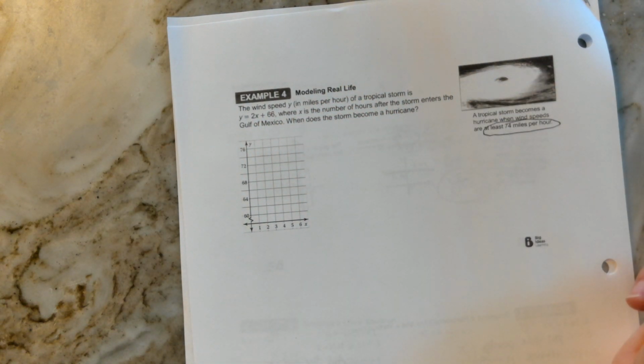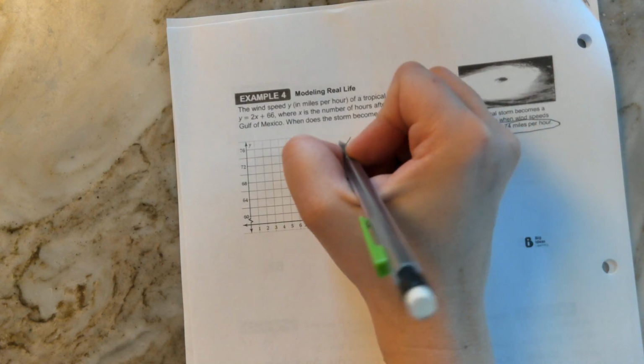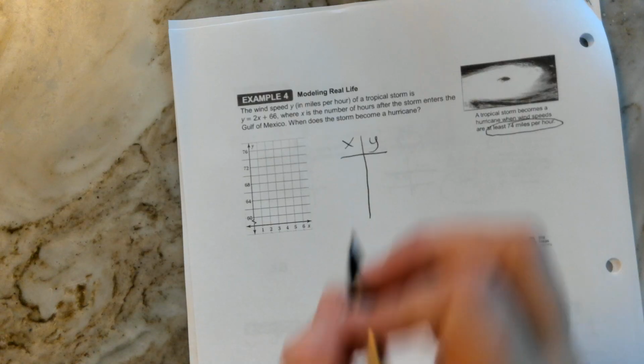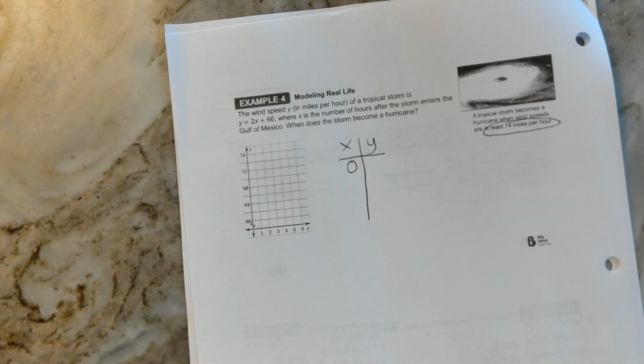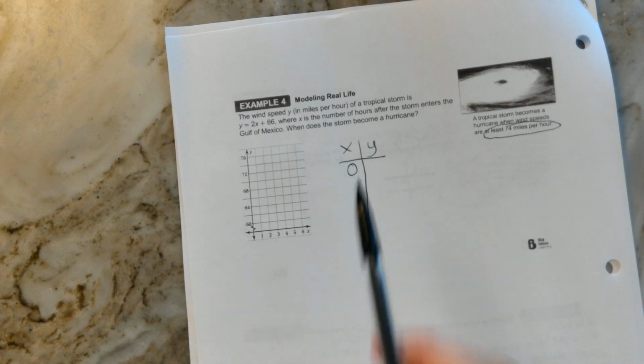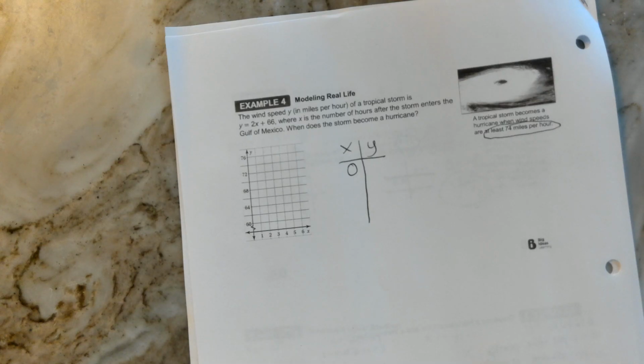So I have the equation y equals 2x plus 66. I'm going to start with my table. So x is the number of hours after the storm enters the Gulf of Mexico. So let's figure out what some values for x could be that are going to make sense here. Well, 0 hours is as low as you can go. You can't have negative time. We talked yesterday about how you want to try to find the minimum and possibly the maximum and go from there. So the minimum number of hours that the storm could be in the Gulf of Mexico is 0. And let's go from there.